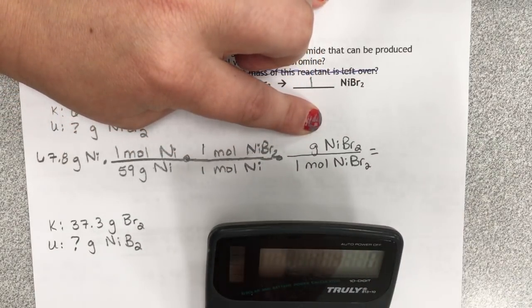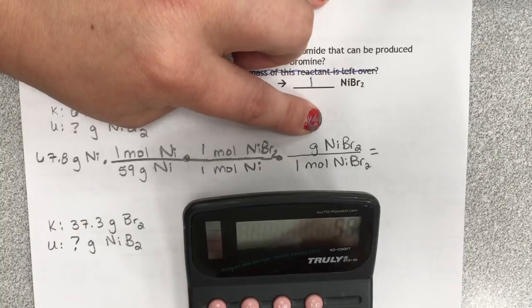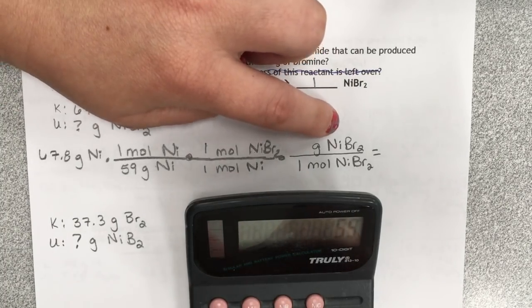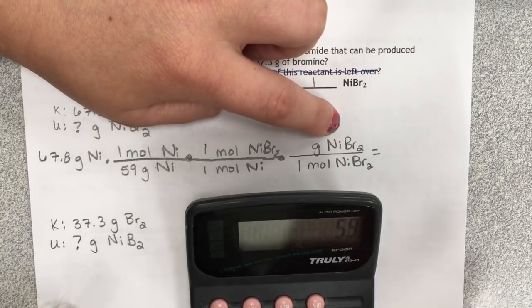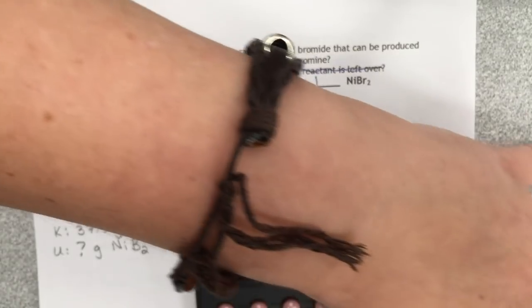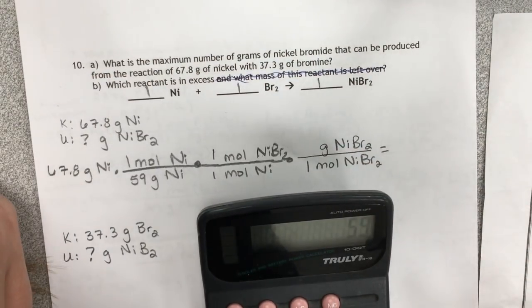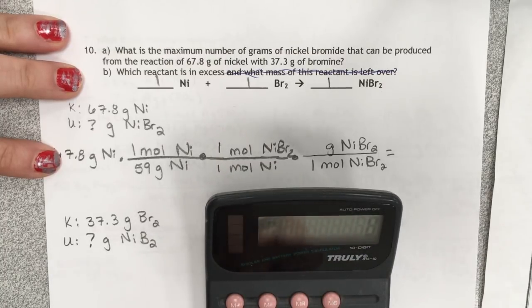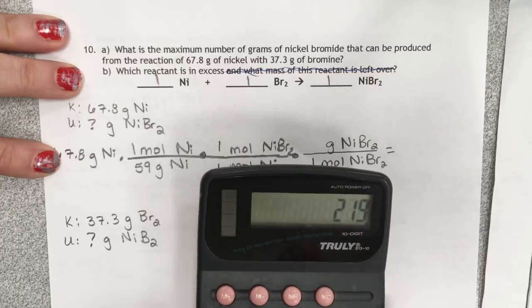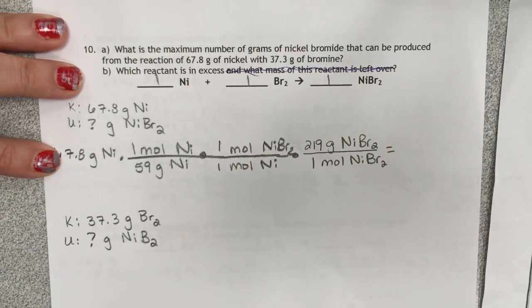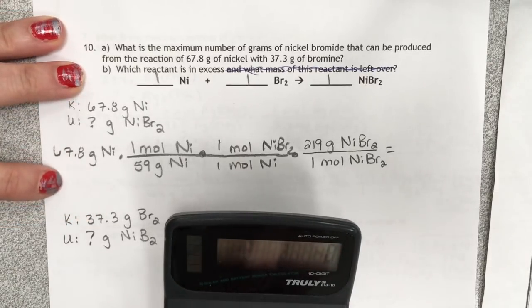Nickel weighs 59, like we said, and we need to add how much bromine weighs, which is, I can't see because of my computer and the phone, sorry guys, 80. We'll say 80. There's 2 of them, so plus 80 plus 80. So it weighs 219 grams per mole.